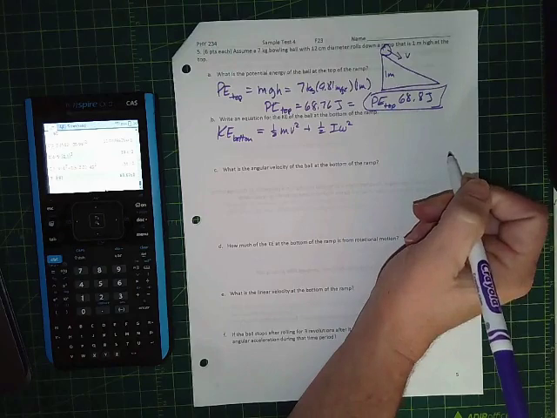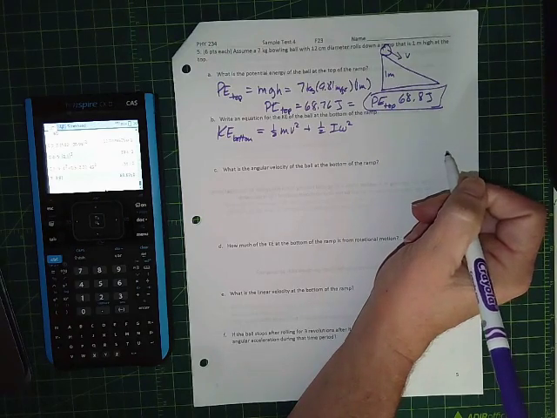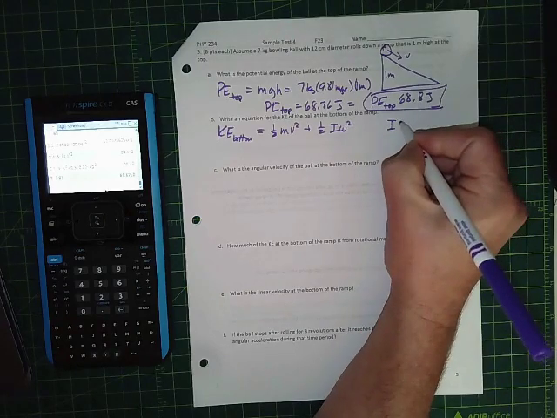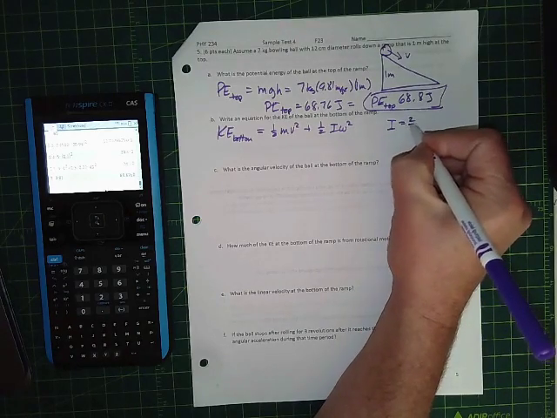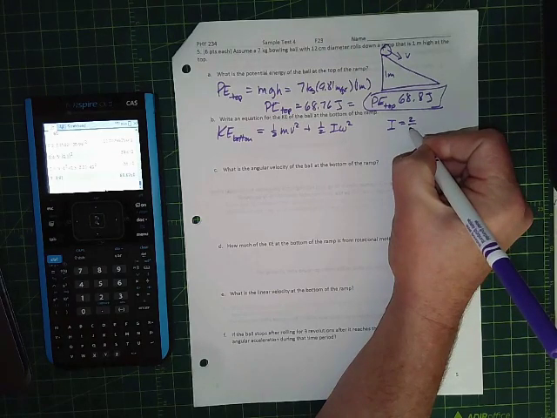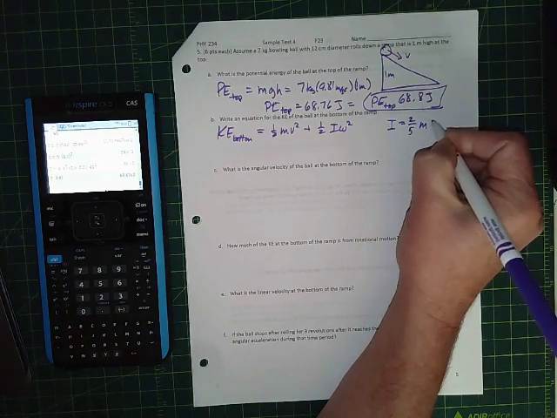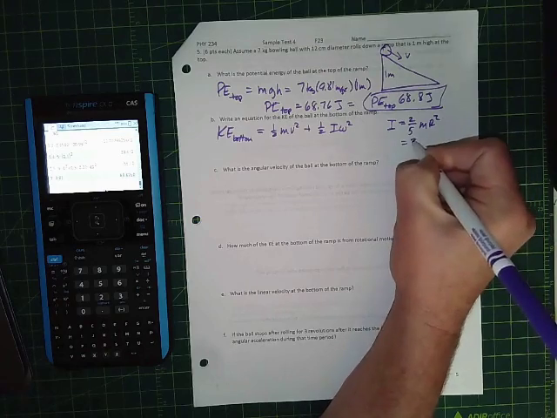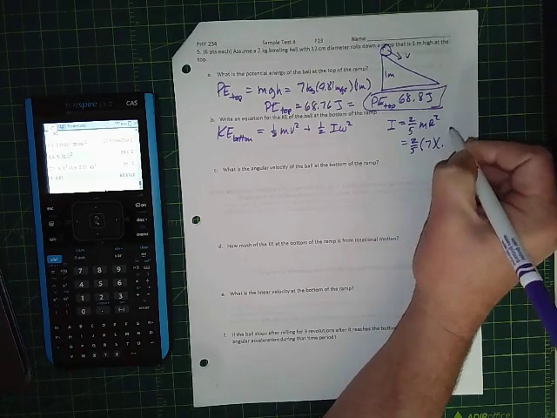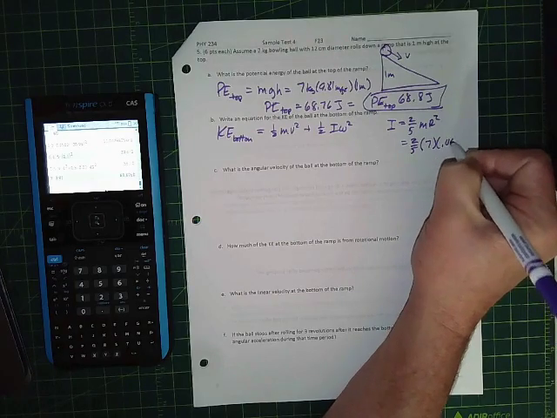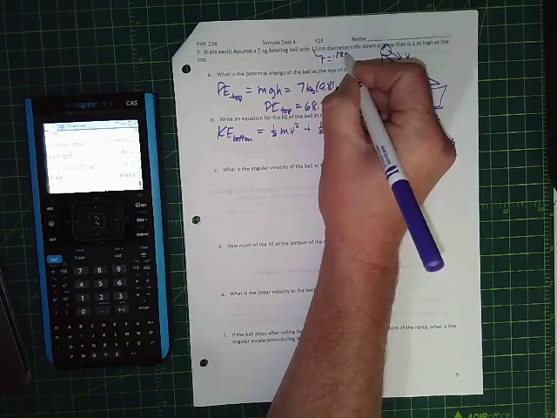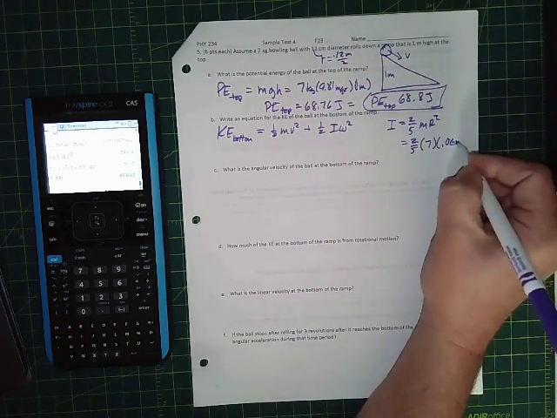And that's probably good enough. We know we're going to have more stuff to do, so it might be good to go ahead and calculate I. Again, it's a sphere, so 2/5 m r squared, 2/5 times 7 this time, times r equals 0.12 meters over 2, 0.06 meters squared.